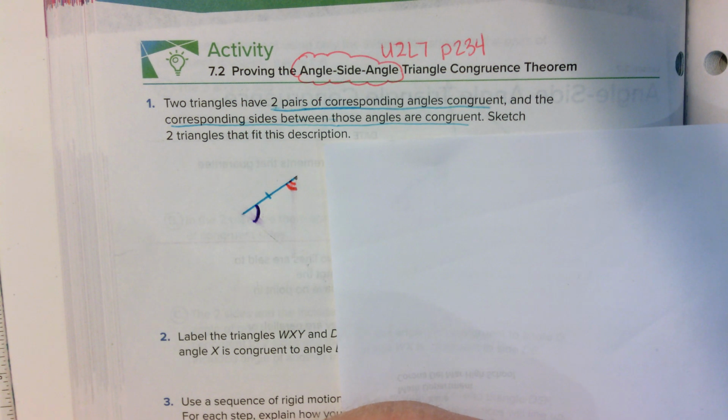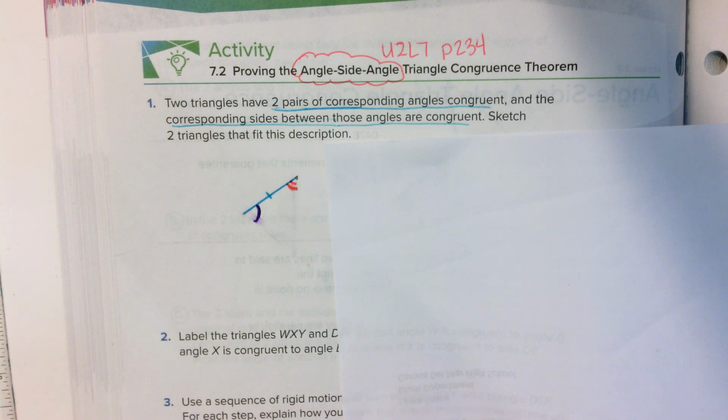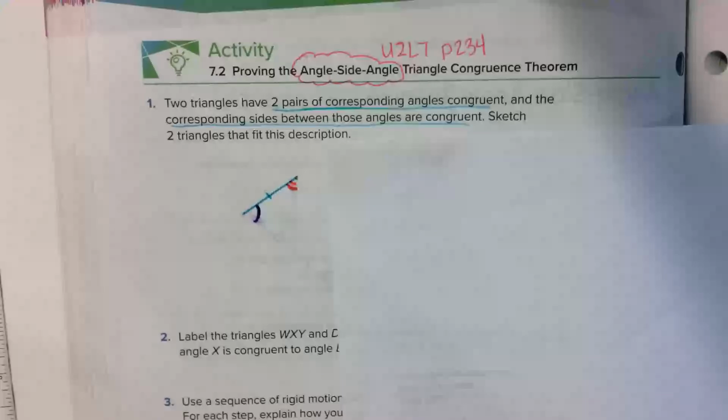Two triangles have two pairs of corresponding angles congruent, and corresponding sides between those angles are congruent. Sketch two triangles that fit this description. So let's begin with what the description says. It says two pairs of corresponding angles and corresponding sides between those angles. The word between is super important. So let's start drawing two angles and the side in between.